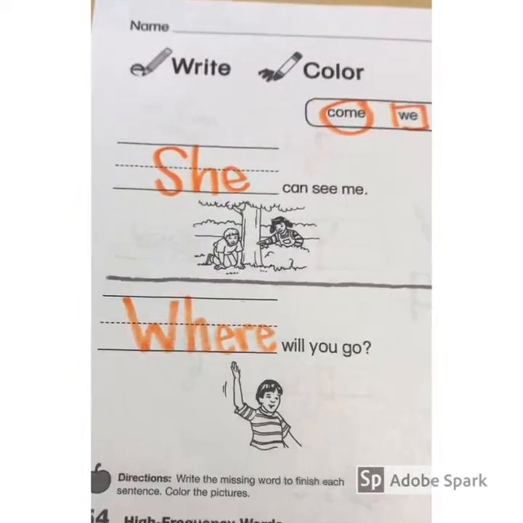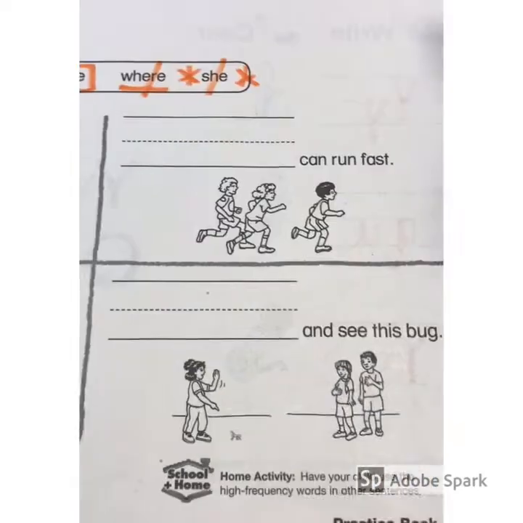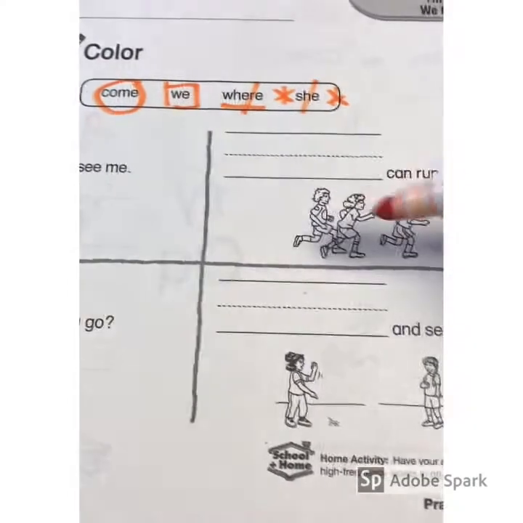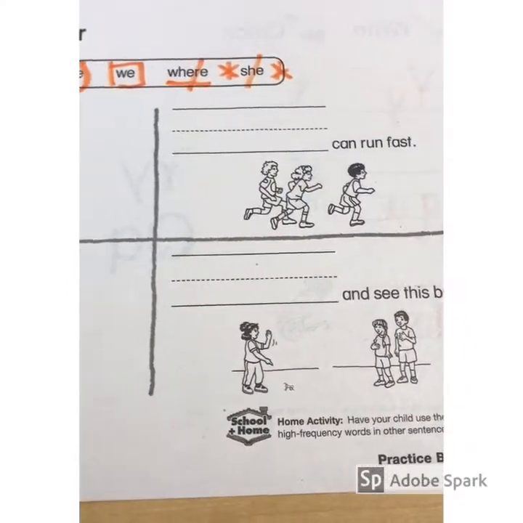Where will you go? Perfect. Cross out the word where, used it. Now we're going to go up here. All right, let's put the word come in the sentence first. Ready? Come can run fast.